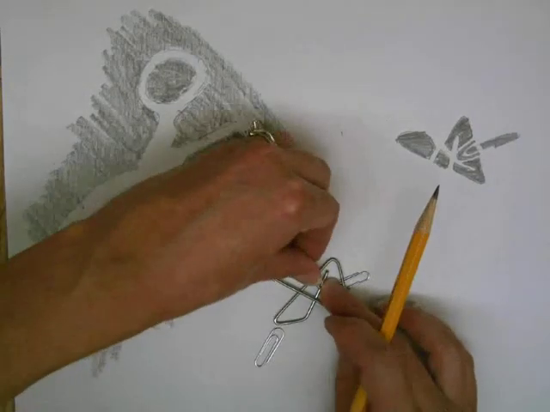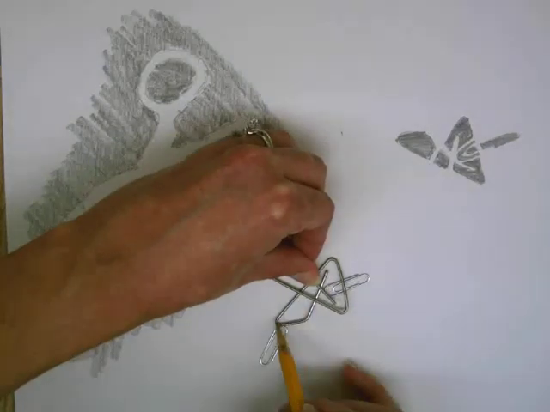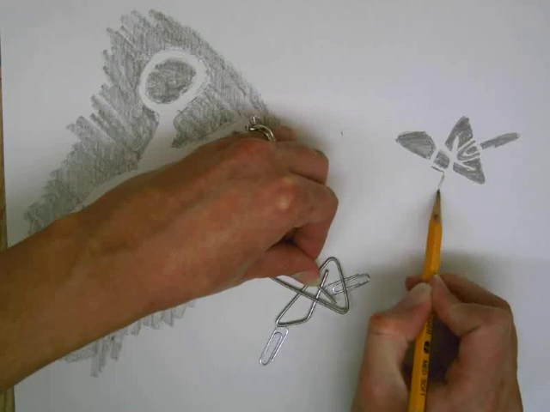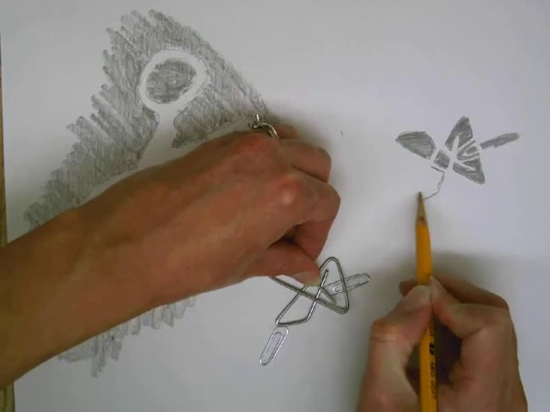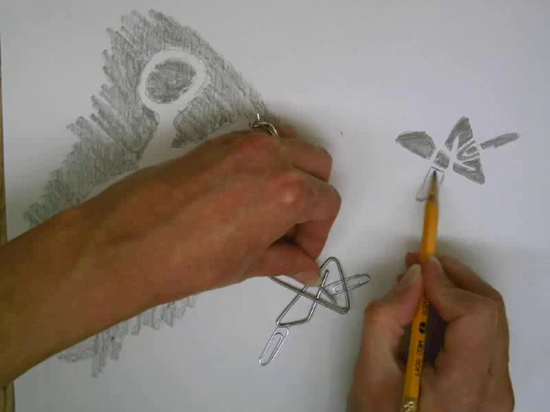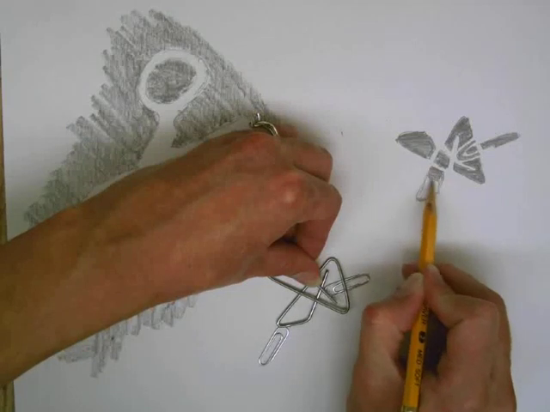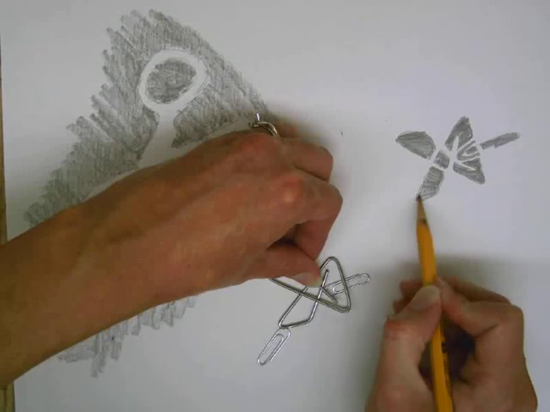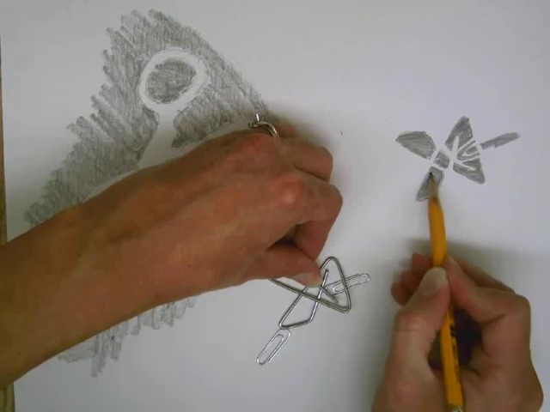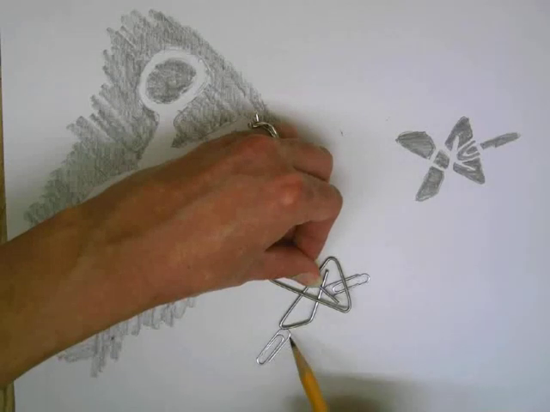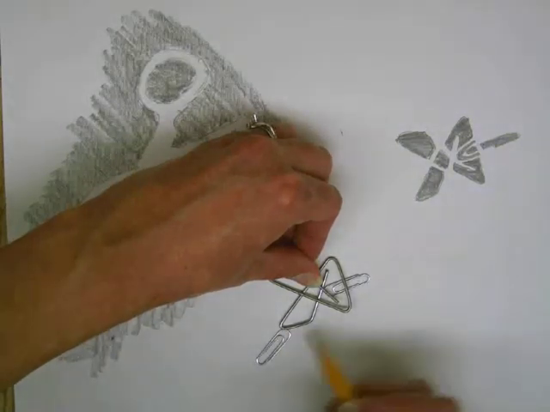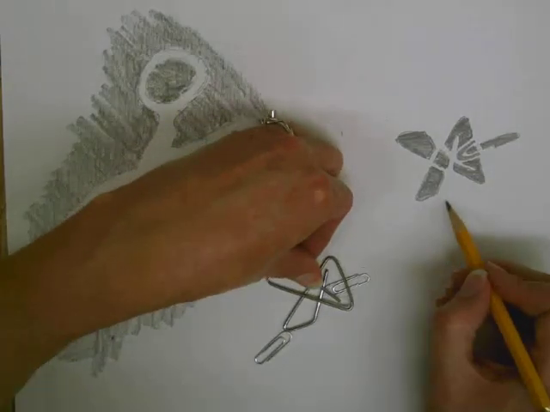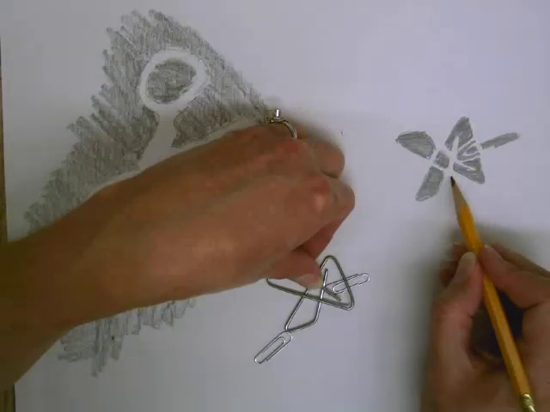Then I have this space right over here. And then, now, this outside negative space goes right around where these two touch.